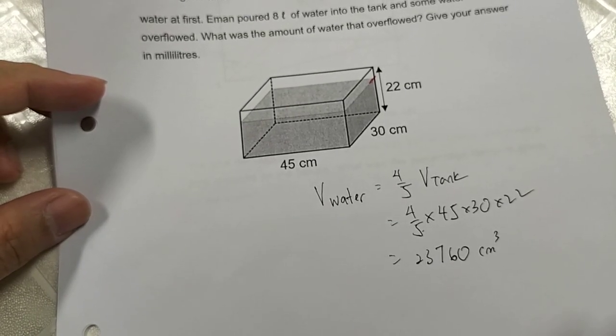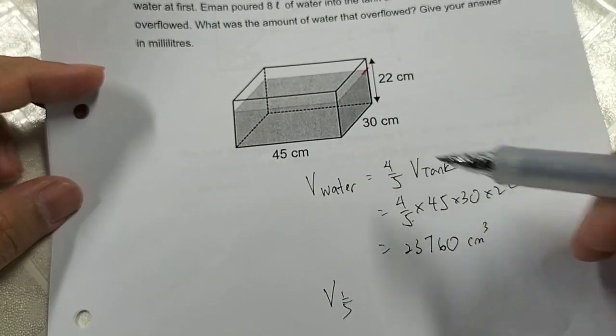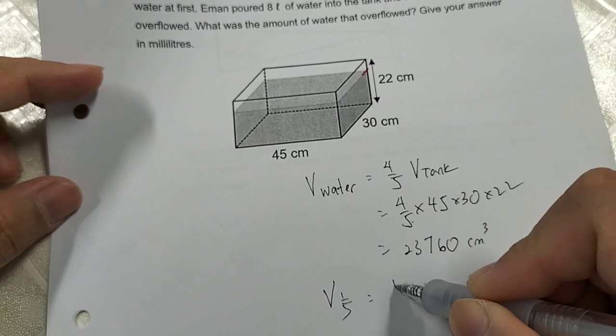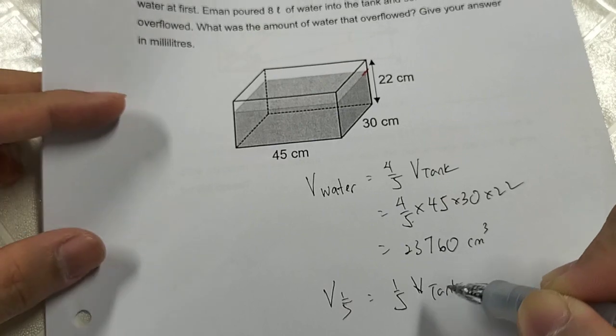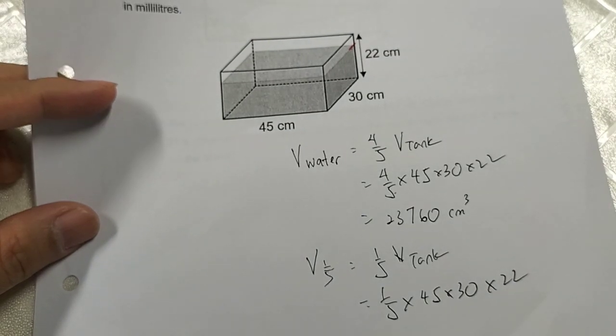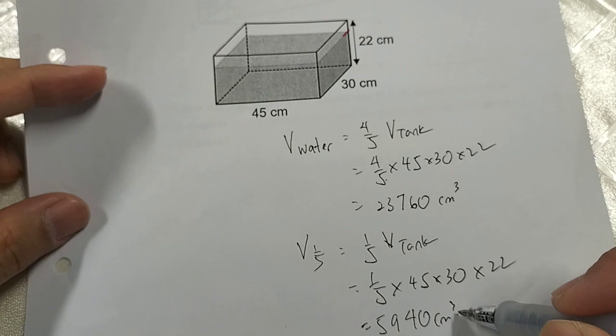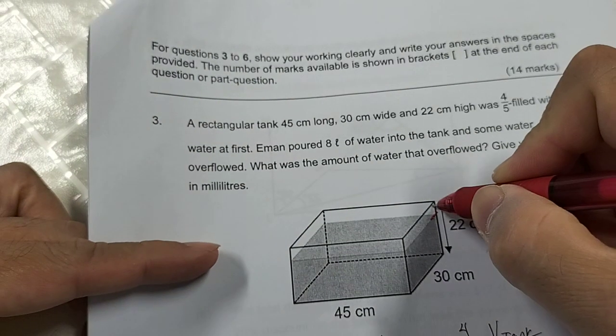Okay, and what is the volume of 1/5? Actually, I don't have to do this, right? I can just do volume of 1/5 of the tank, which will be 1/5 volume of tank. That is 1/5 times 45 times 30 times 22. We try again. 45 times 30 times 22 divided by 5. I'll have 5,940 cubic centimeters. This is the amount of water that can take up the space on top.